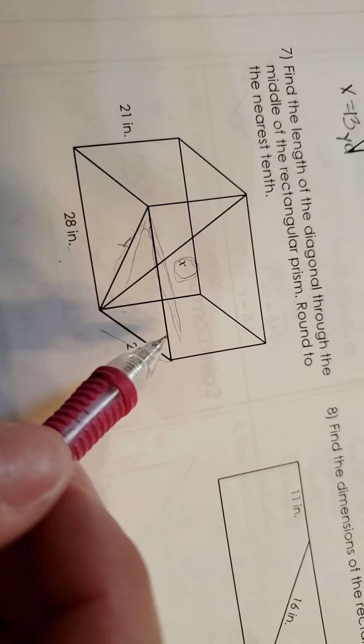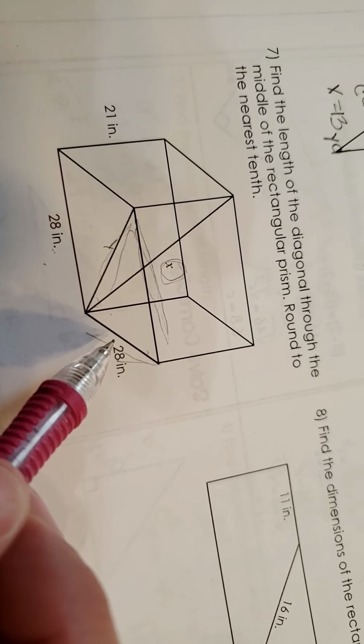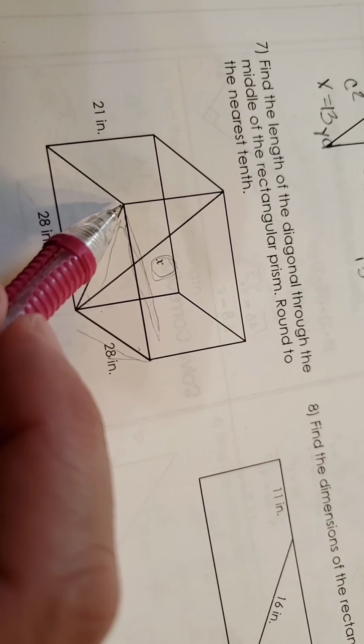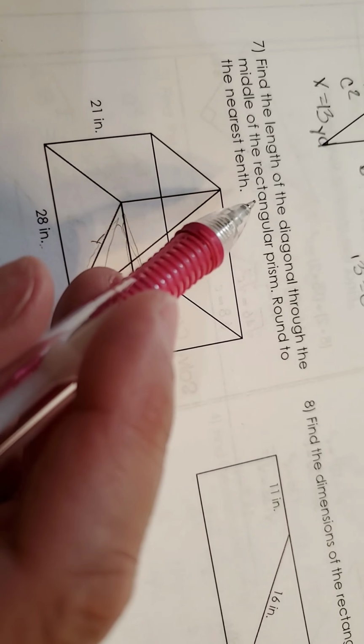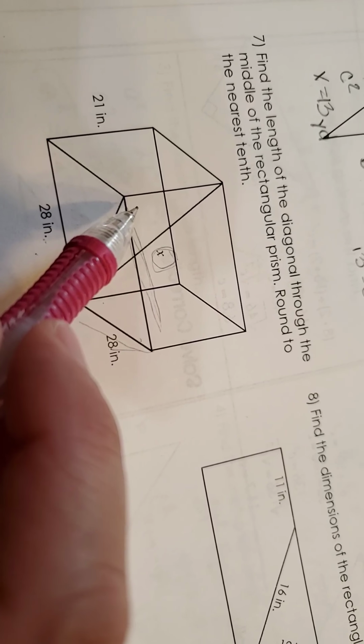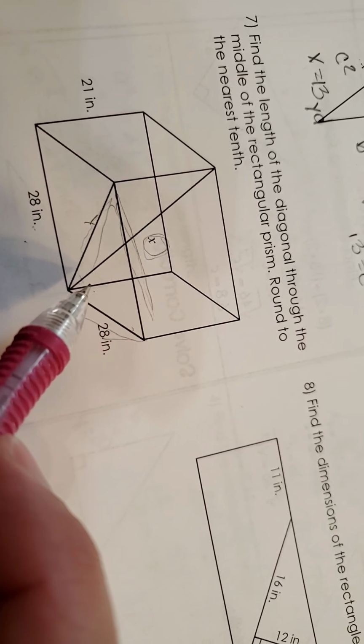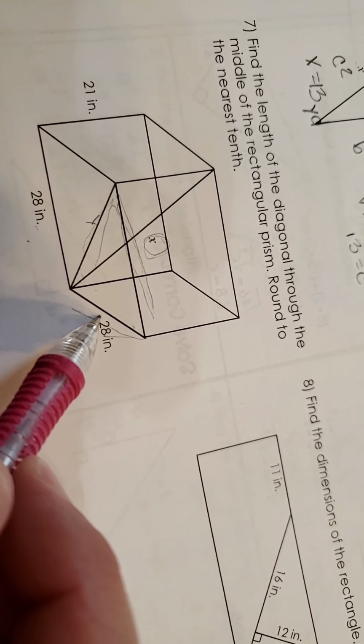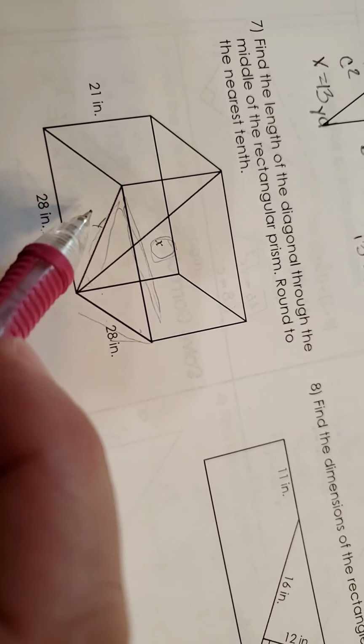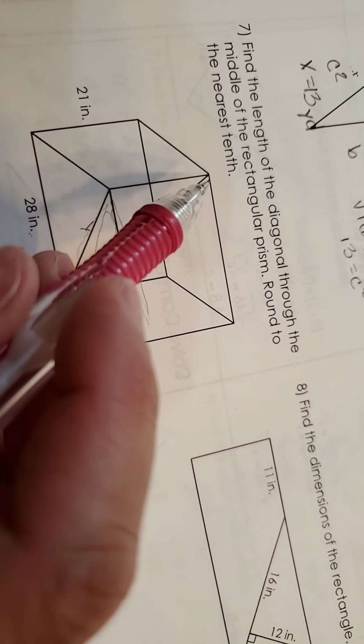Because we have this side, it's 28 by 28 by 28, okay? Which means that this is 21. We just have to figure out what this is first before we can figure out this. So let's do 28 squared plus 21 squared.